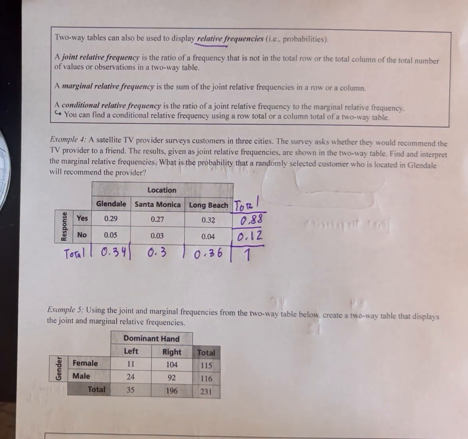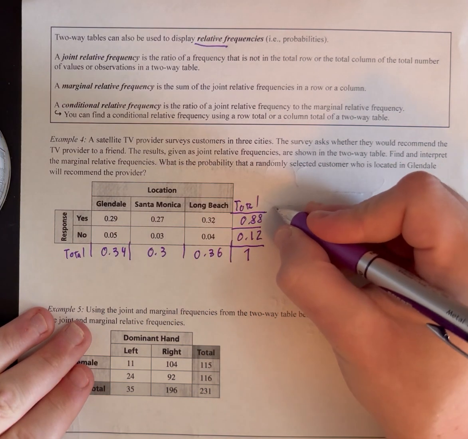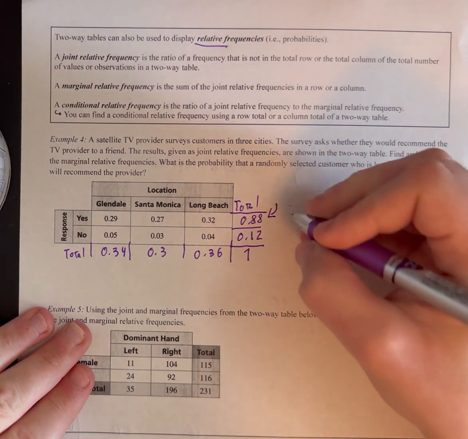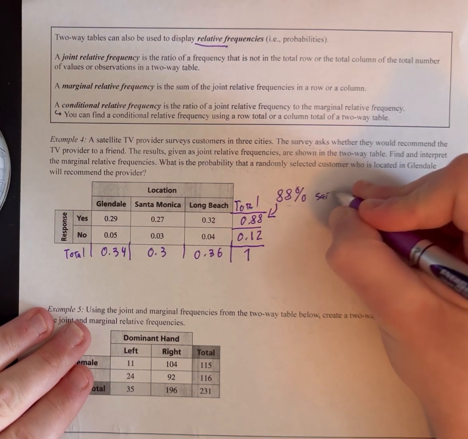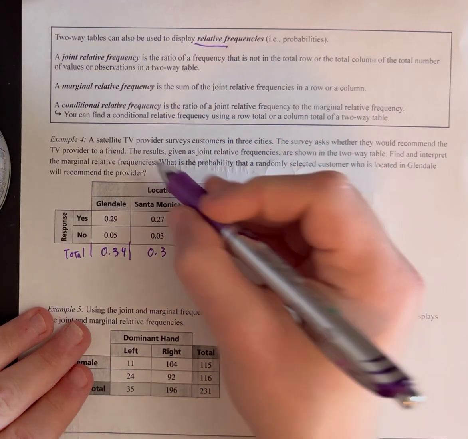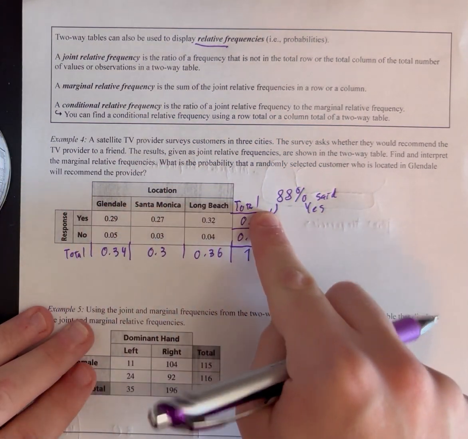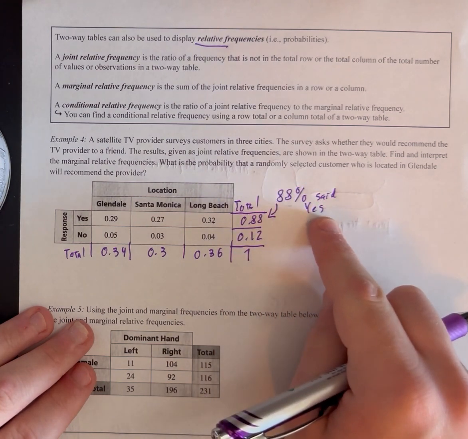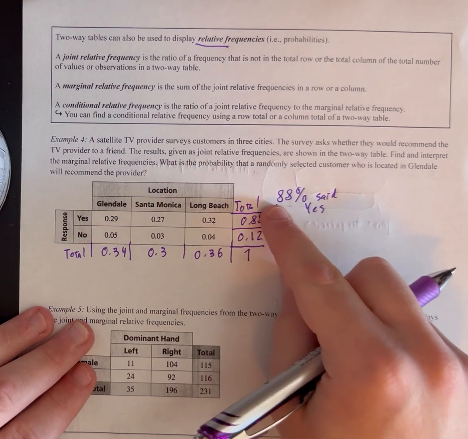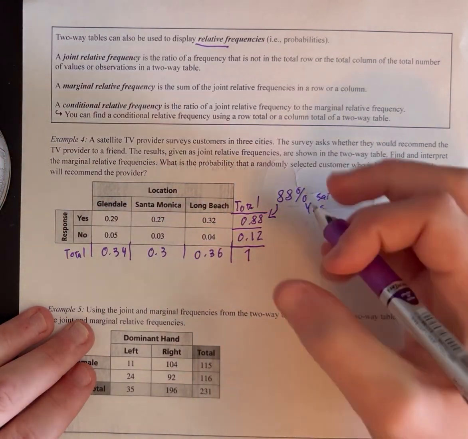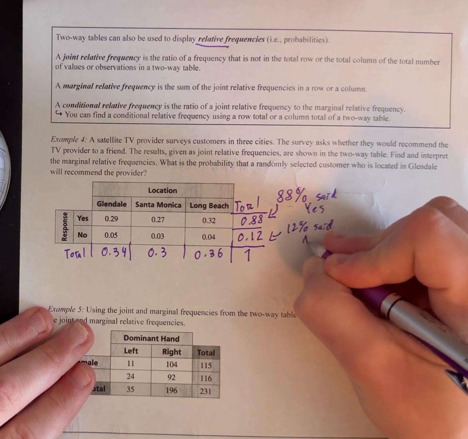So first off, let's interpret these marginal relative frequencies. This 0.88 right here means that 88% of people responded yes to this survey. As you can see here, the row is the yes row, and 88% said yes. It doesn't care about where they're from, Glendale, Santa Monica, or Long Beach. All it cares about is the sum of those numbers. So 88% of people said yes. And this one here is 12% said no.